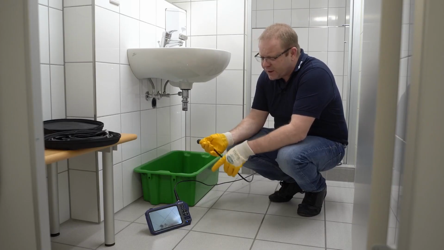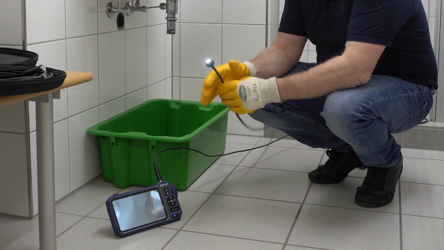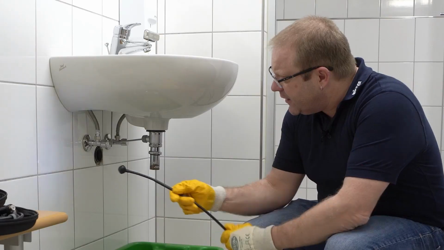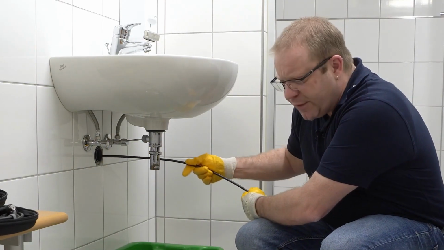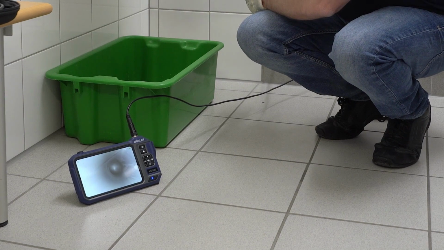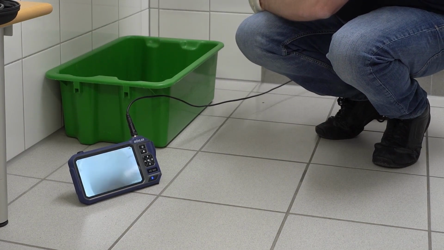And to rule that out, I'm going to use the Wöhler VE 500 and this probe here to go into the drainage pipe. I've already removed the siphon, so now let's take a look at what's going on here and see if the problem really is with this pipe.